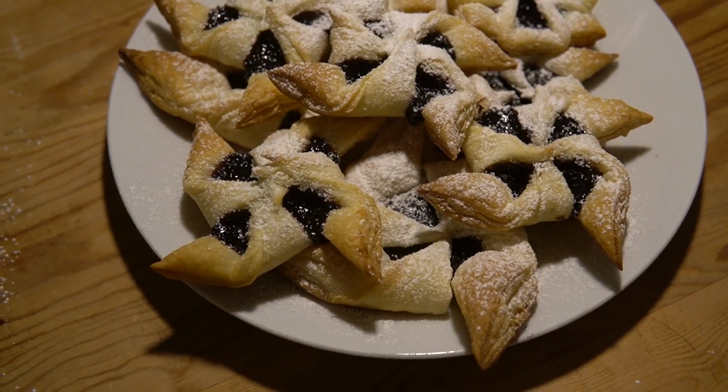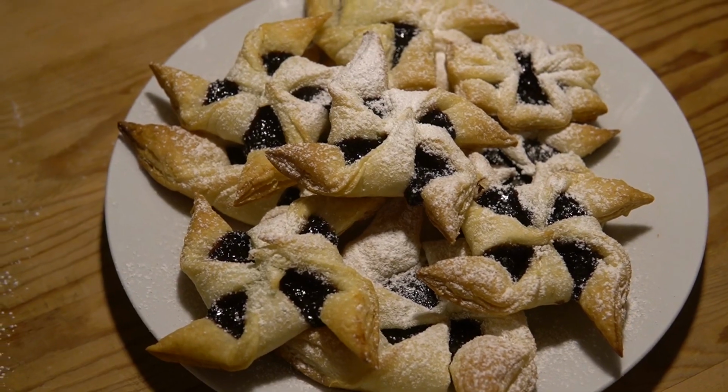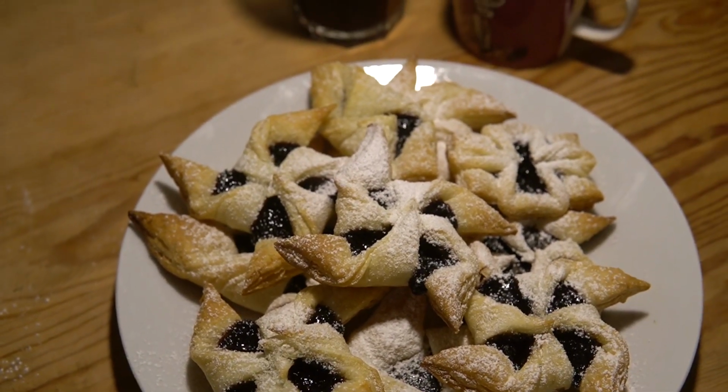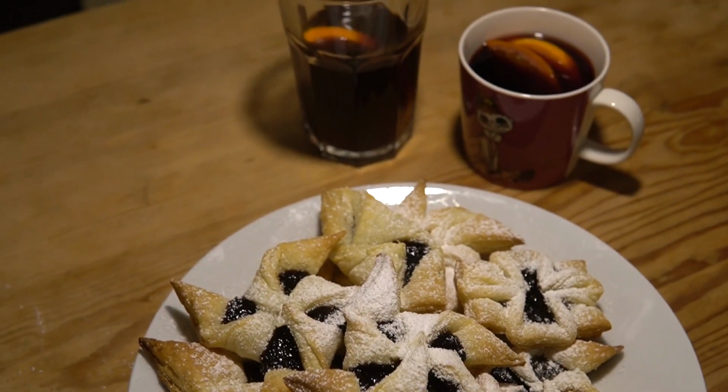As today is the Finnish Independence Day, I decided to take a little break from programming and make some Christmas pastries.